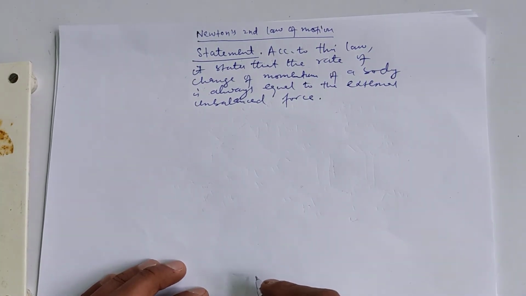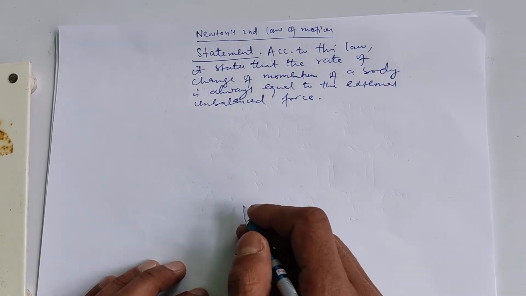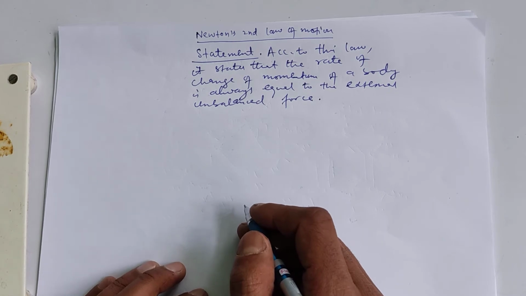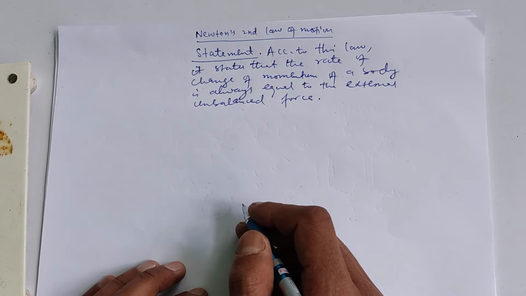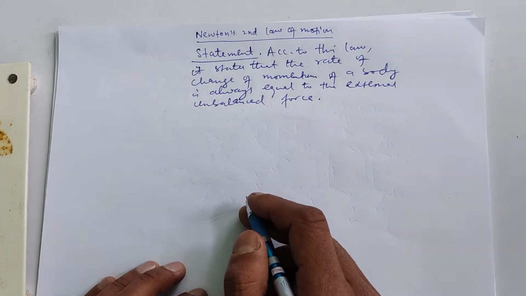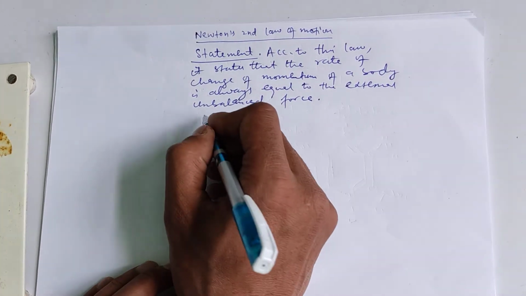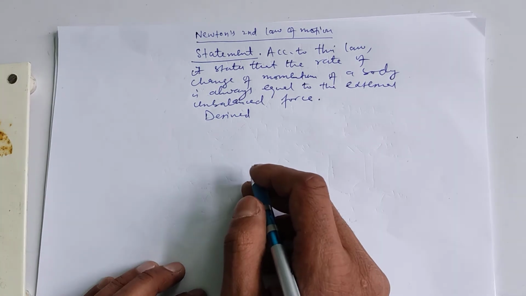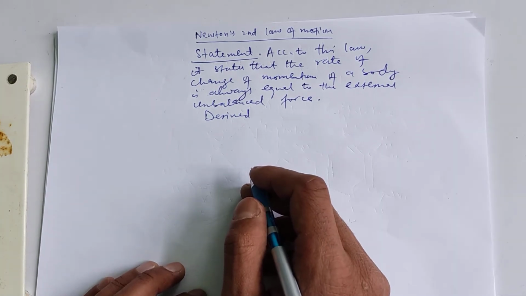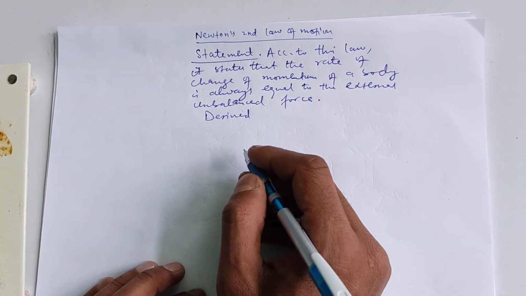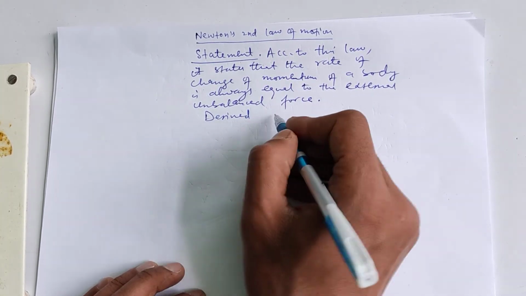So this law says when we apply a force on an object, it changes the momentum. So the rate at which the momentum gets changed is proportional to the external force which is applied on the body. Now let us derive this law and find out the measurement of this force. Newton's second law gives the measurement of the force. And let us try to get the measurement of the force from the derivation.